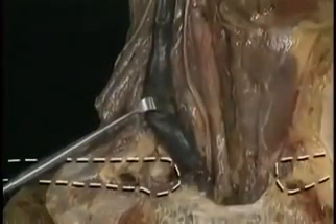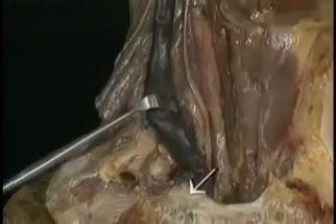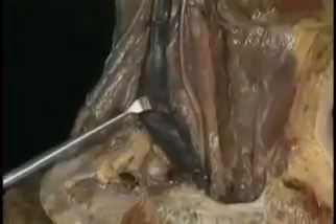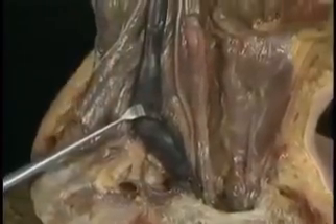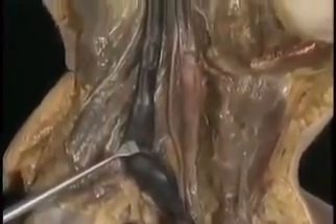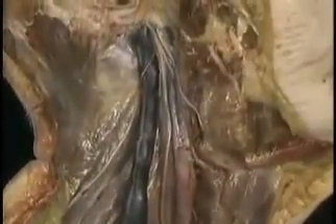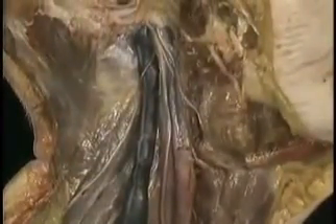Here's where they were. Here's the first rib. The vagus continues down into the thorax. Its further course is shown in tape 3 of this atlas. The vagus nerve has important branches in the neck. We'll remove the common and internal carotid arteries to see them.